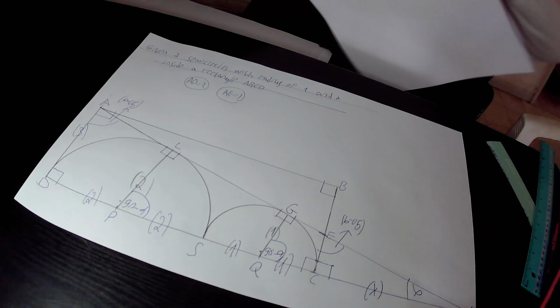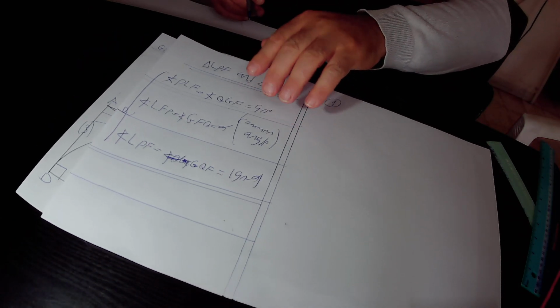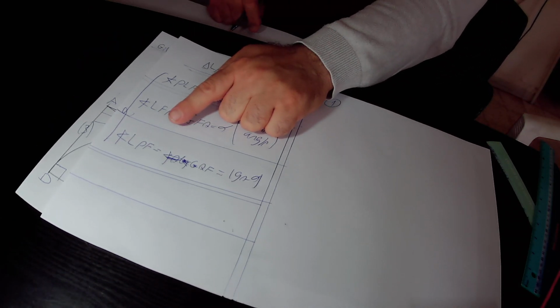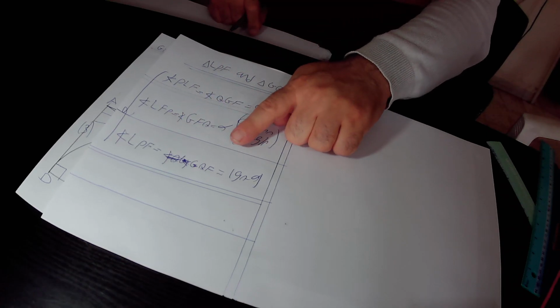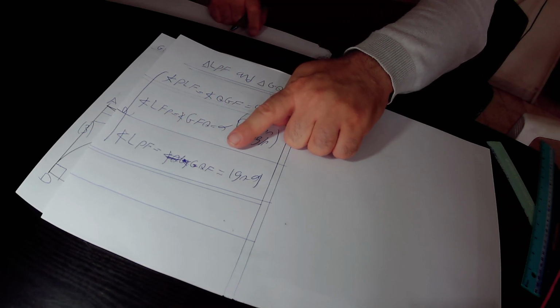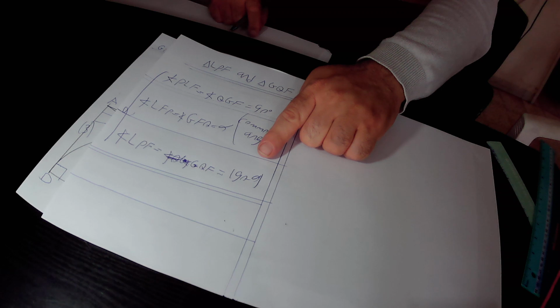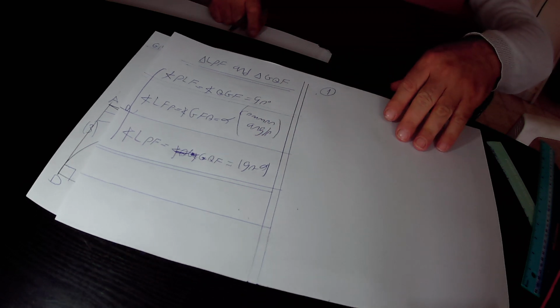So again, we found out that angle LPF in the big right triangle LPF equals angle GQF in the small right triangle GFQ. They are both equal to 90 degrees minus alpha, therefore they are equal to each other.